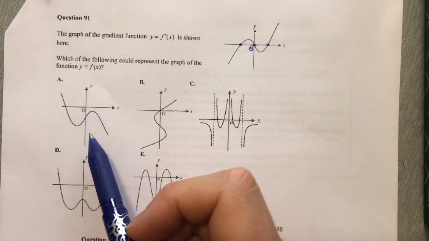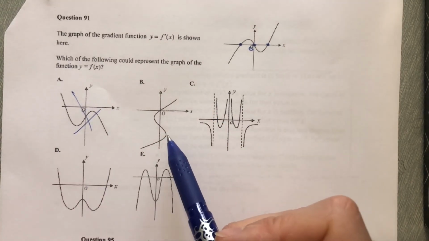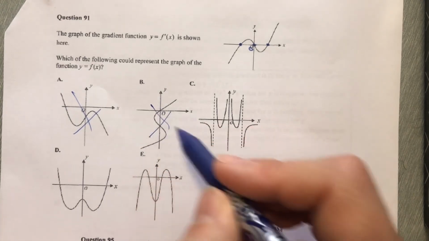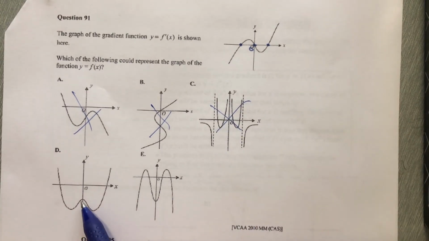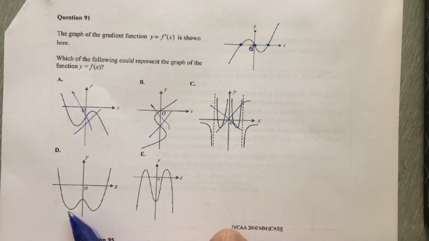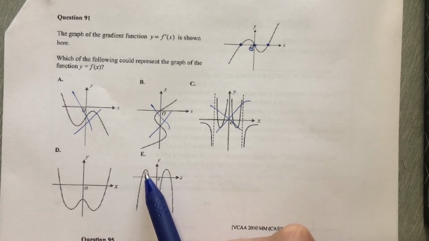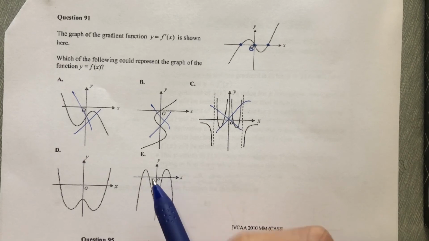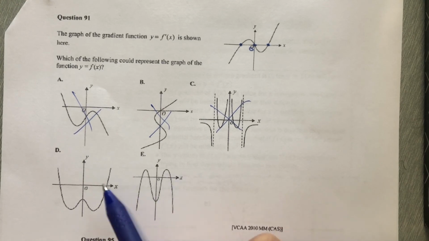So let's have a look here. Does this one have a 0 gradient where x is 0? No, it doesn't have a stationary point there. Does this one have a stationary point where x is 0? No. Does this one? No, I can't even see any line there. This one does have a stationary point where x is 0. It also has a stationary point for a negative x value, and another stationary point for a positive x value. So it could potentially be that one. And this one has the same sort of thing. See how it has a stationary point at a negative x, a stationary point at 0, and a stationary point at positive x. So it could be either of these two.